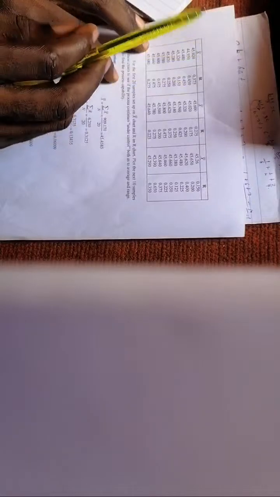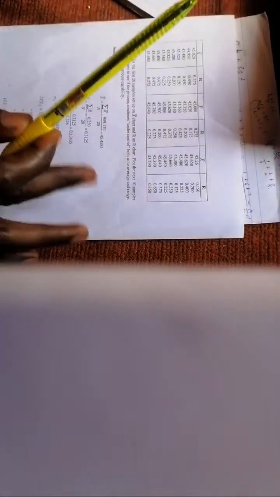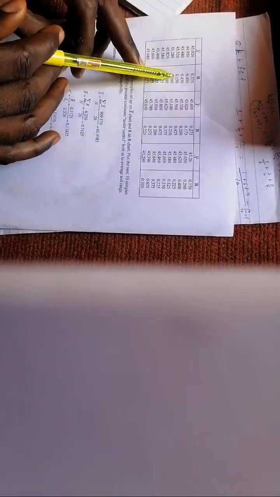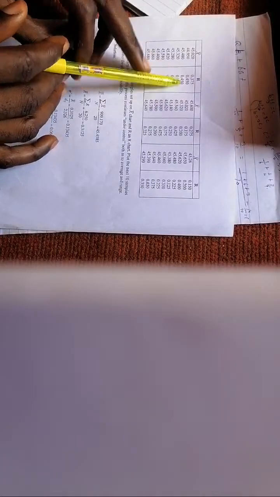Now when you look at this place, this is 10, 20, 30 for the R bar. Then this is 10, 20, 30 for the R.